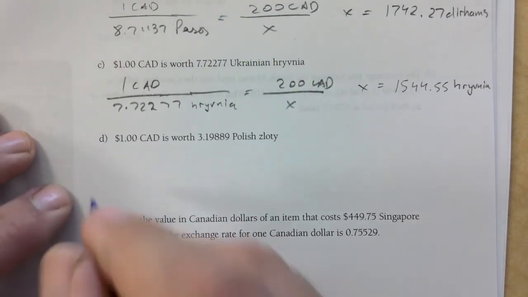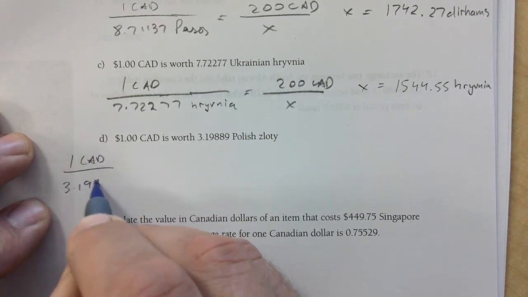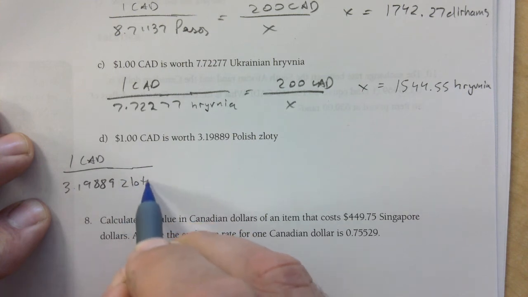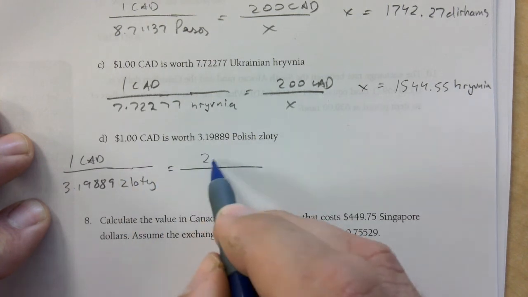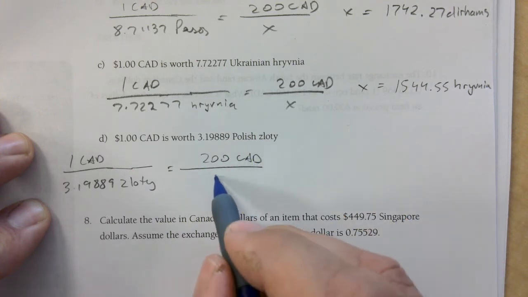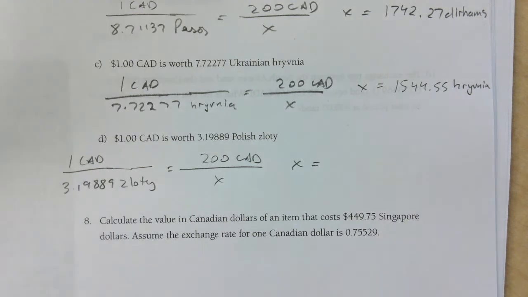I'll go a little faster here. 1 Canadian is 3.19889. This one I actually didn't do yet.